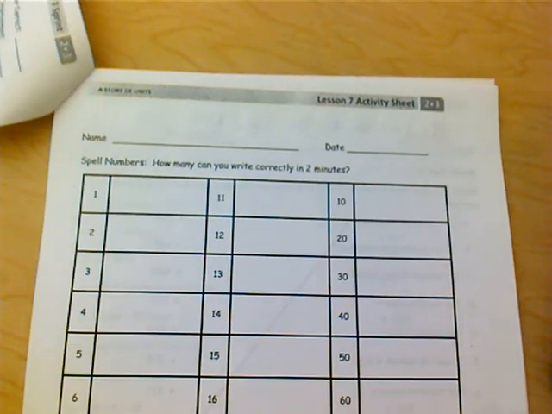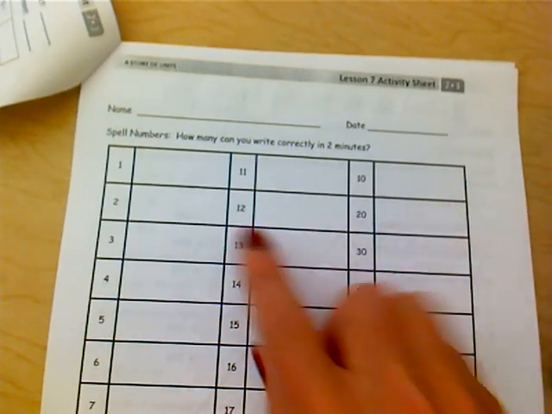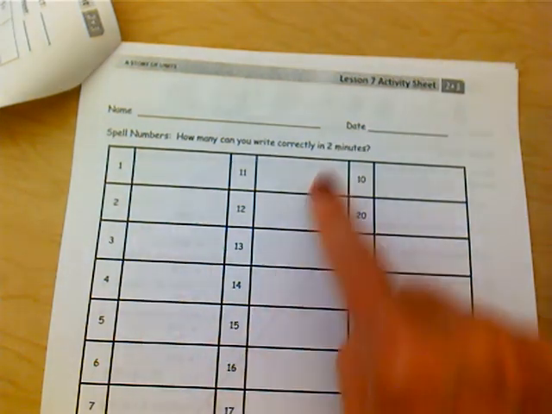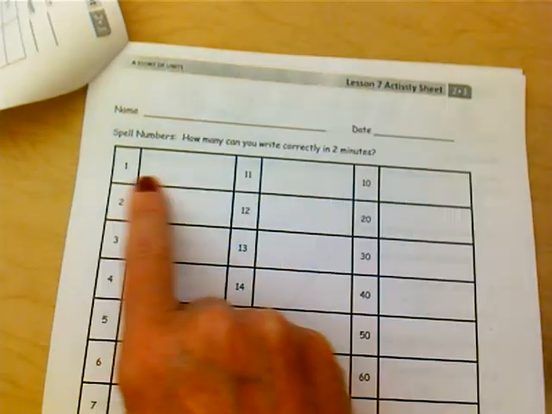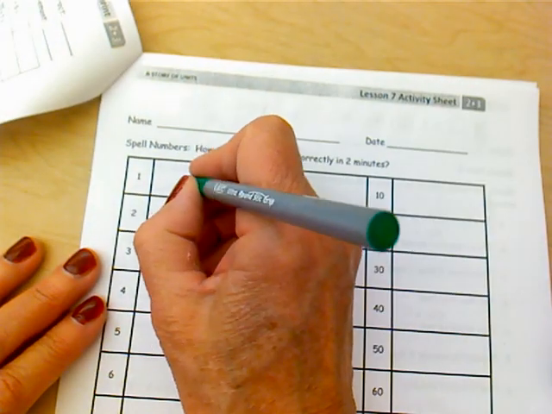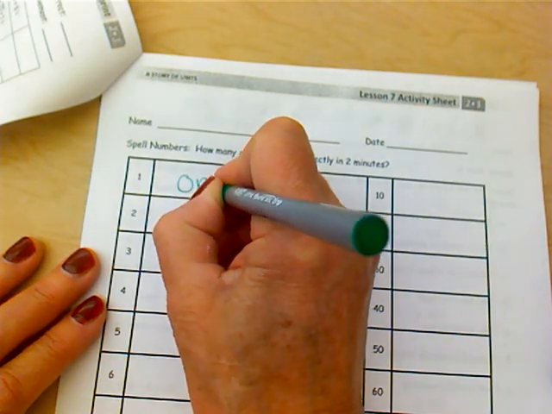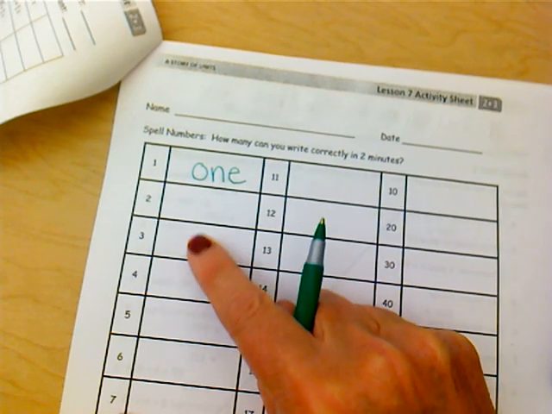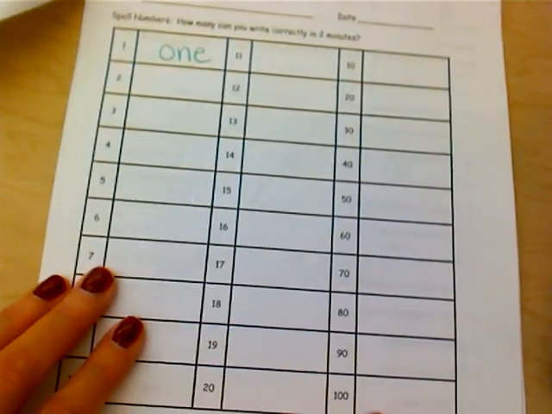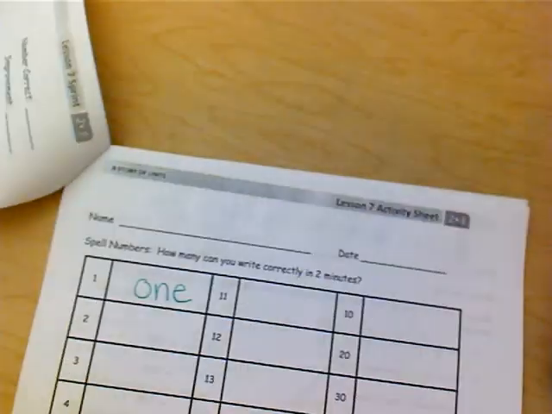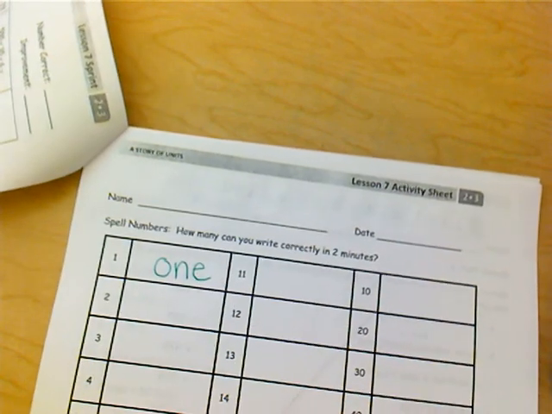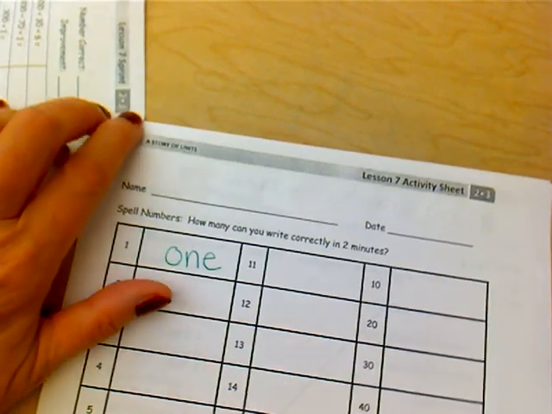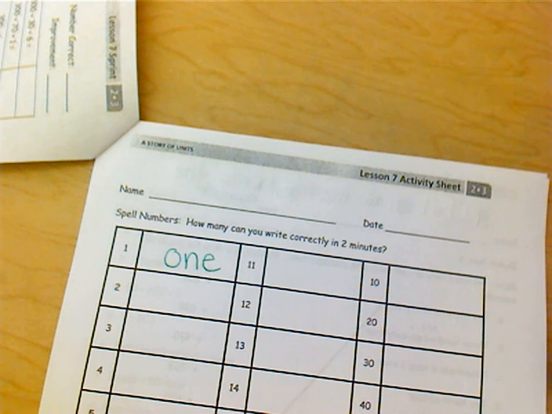On this activity sheet, you're going to be spelling the number words. So if this was 1, then you are going to write the word 1. Just to kind of get you started here. So 1, and then 2, then 3, then 4, all the way up to 100. So you're going to be spelling those number words correctly. And you are welcome to use something to help you with that.